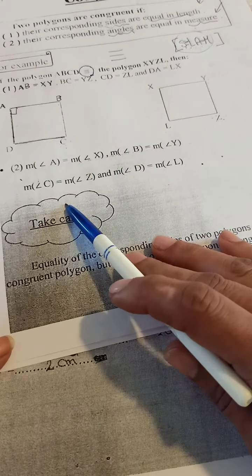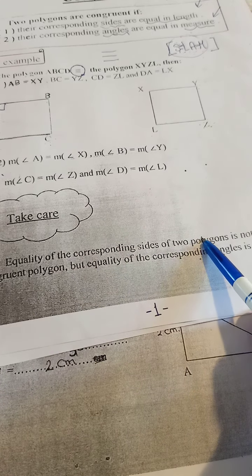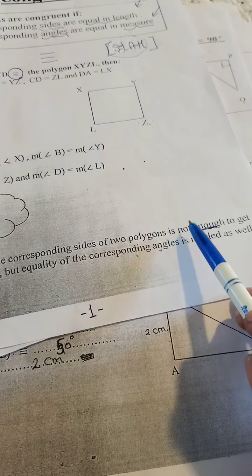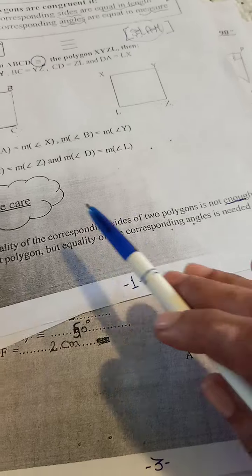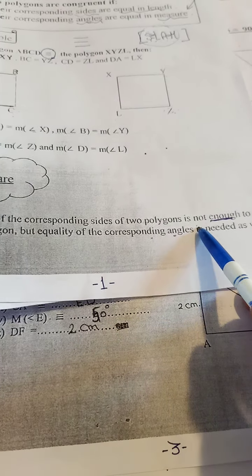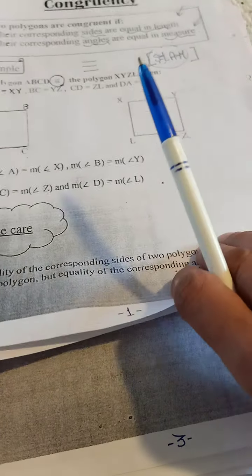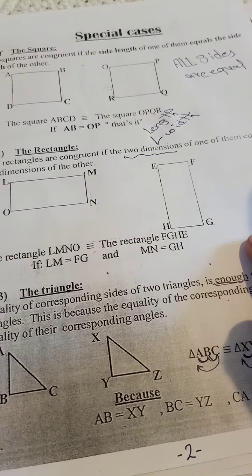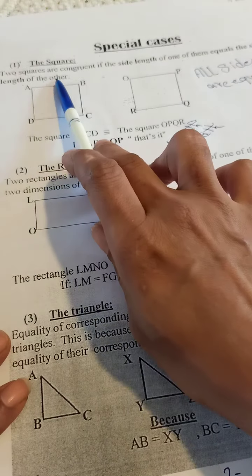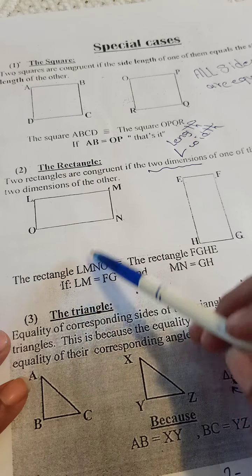Then take care of something. If the two corresponding sides of two polygons are equal, it's not enough to be congruent. The equality of corresponding angles is needed as well. So we must get the angles also. Okay, page 2, I have here three cases or special cases. Number one, the square. Number two, the rectangle. Number three, the triangle.